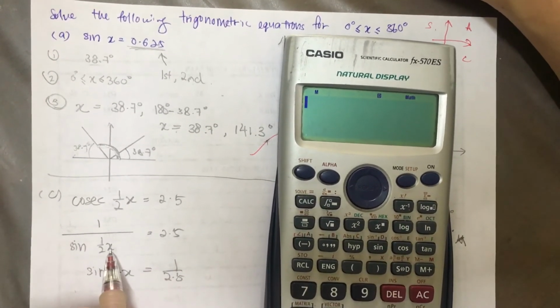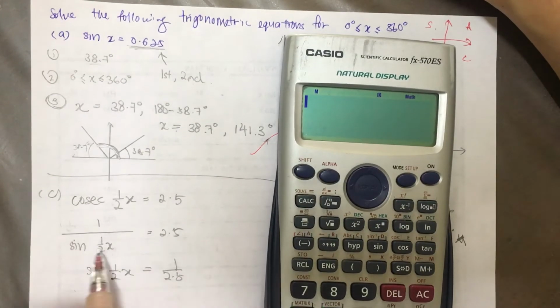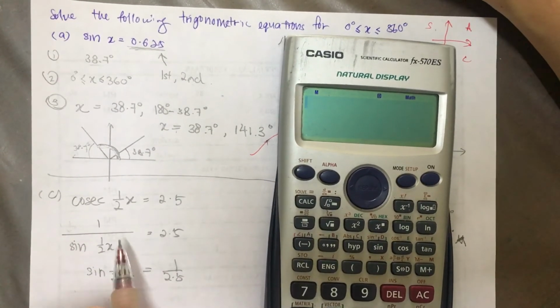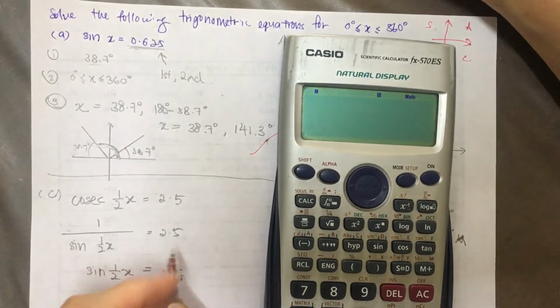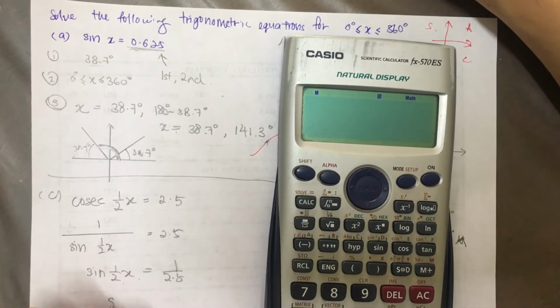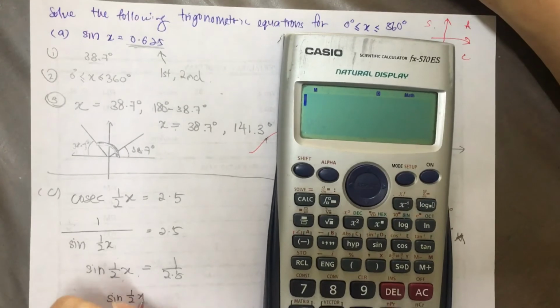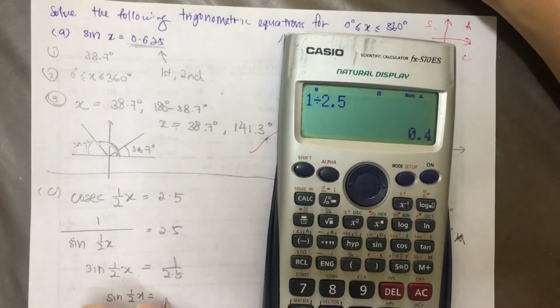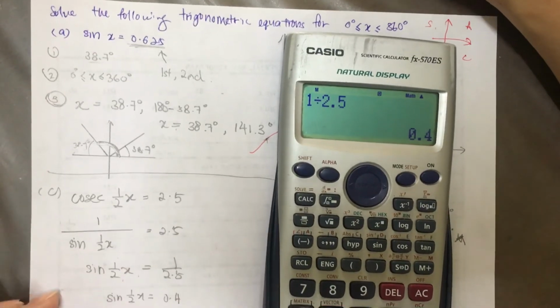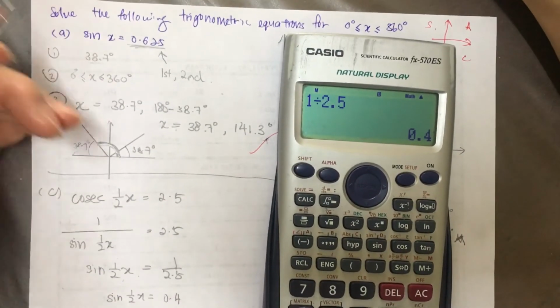You move this one to here and this one to here, so you exchange the position, and you will get sine half x is 1 per 2.5. So sine half x equal to 1 divided by 2.5, you will get 0.4. Okay, now you can repeat your first, second and third step.